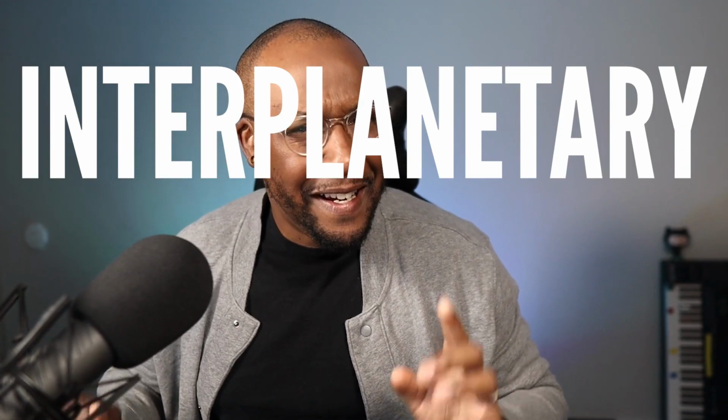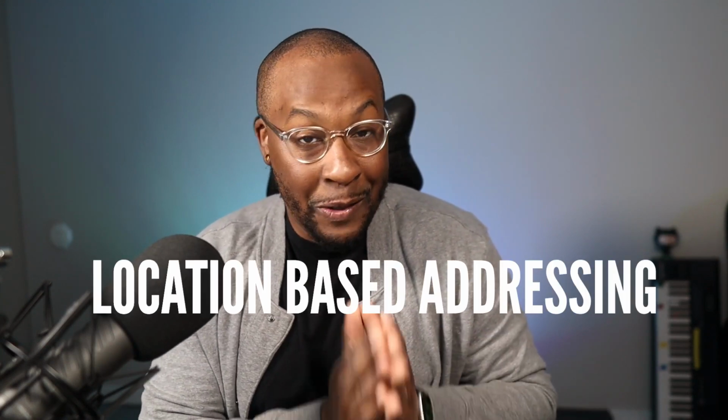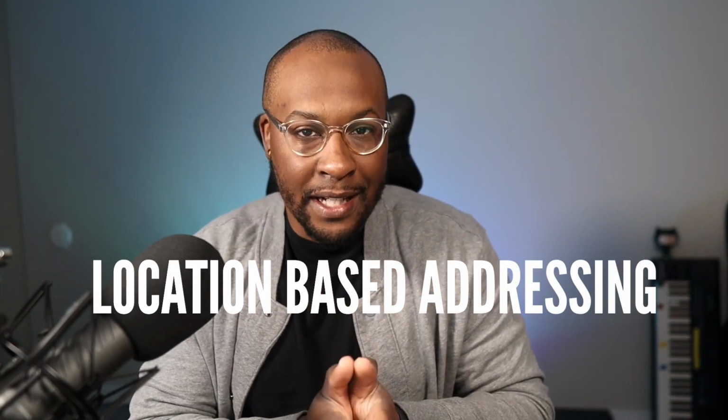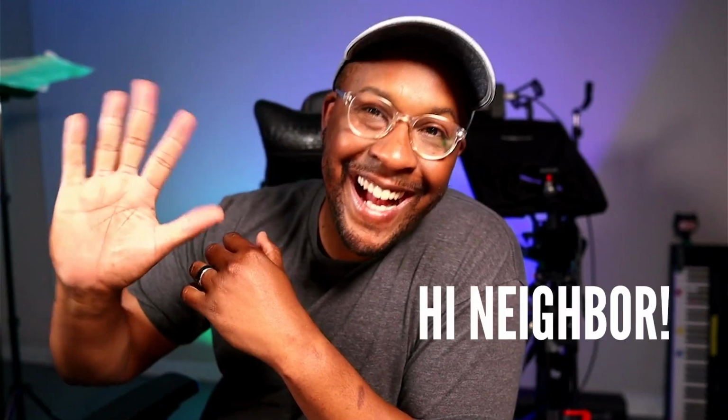So IPFS stands for Interplanetary File Storage, which is a mouthful. With S3, it's all about location-based addressing. So you have the URL, it's based on that location. With IPFS, it's about content-based addressing. It can come from me, it can come from my neighbor, it comes from someone else on the protocol who has access to the image.